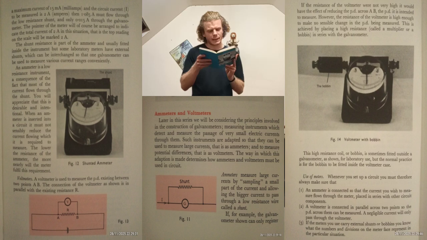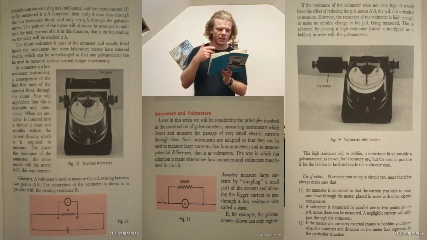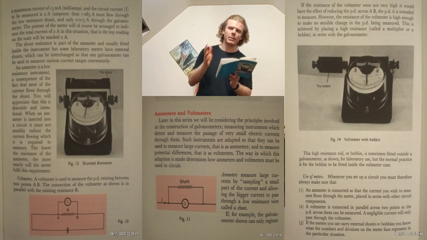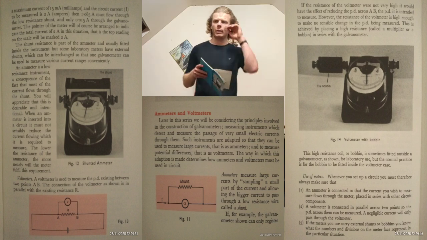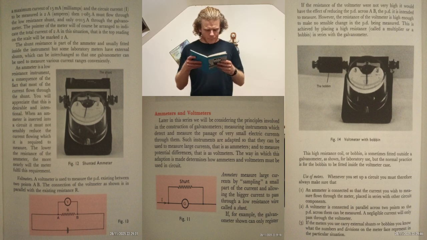And a galvanometer is able to measure small electric currents which pass through it. Such instruments are adapted so that they can be used to measure large currents, and that is an ammeter. An ammeter is the same as a galvanometer, just for bigger measurements. An ammeter measures how much electricity runs through it. And to measure potential differences, that is as voltmeters.